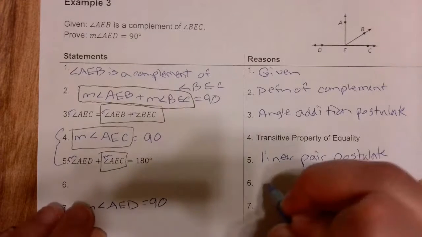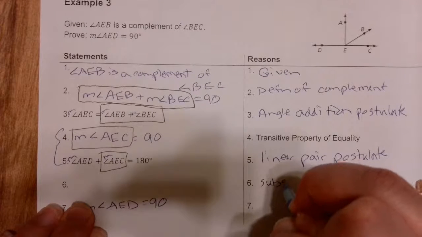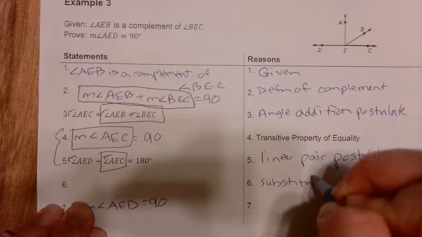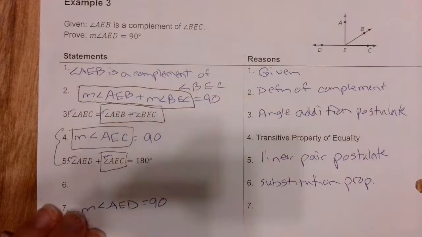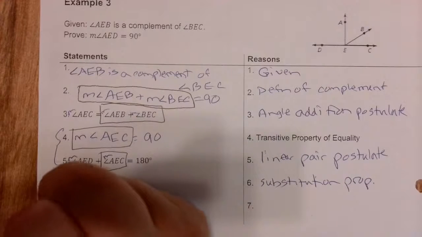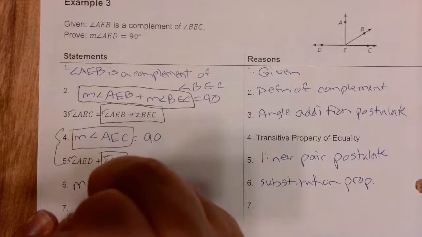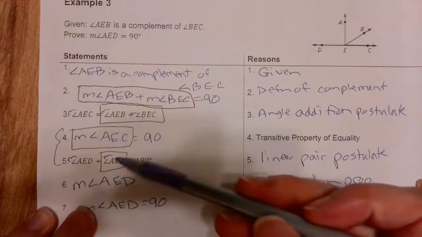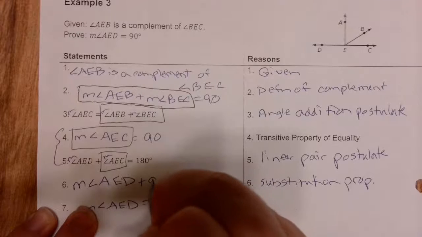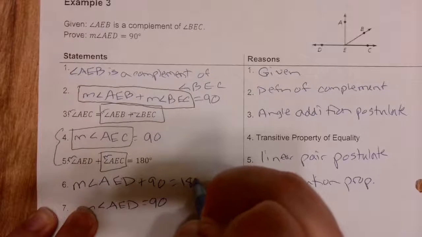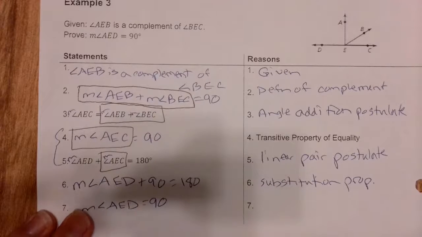This is a substitution. The substitution property. Instead of writing measure of angle AEC, we wrote what it's equal to, which is 90.